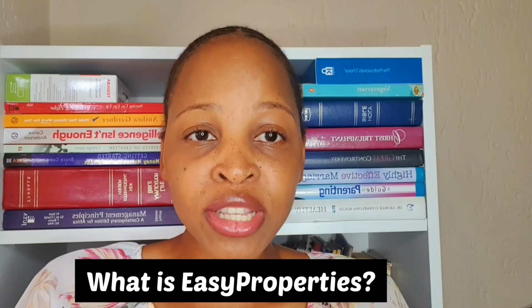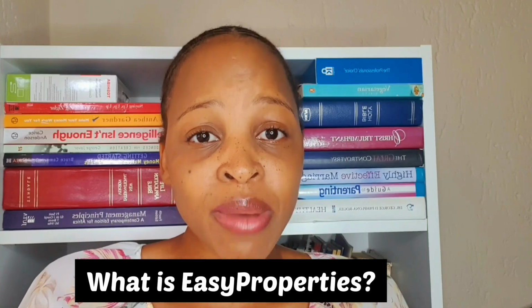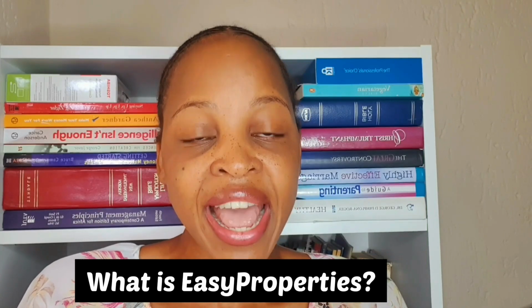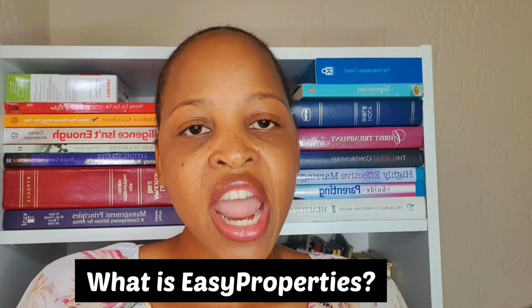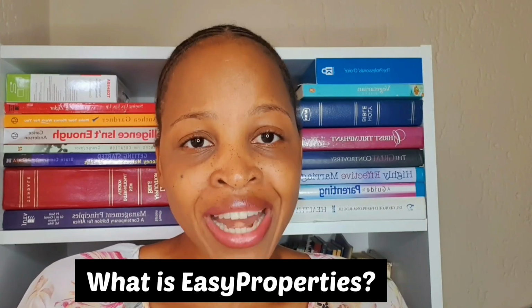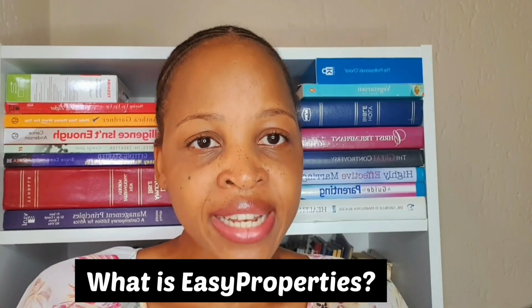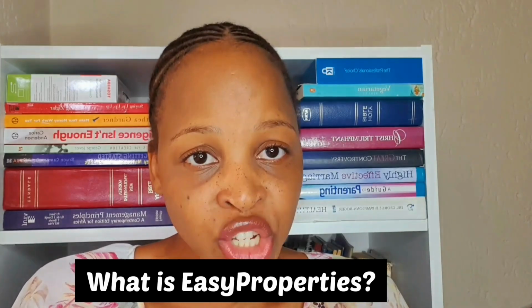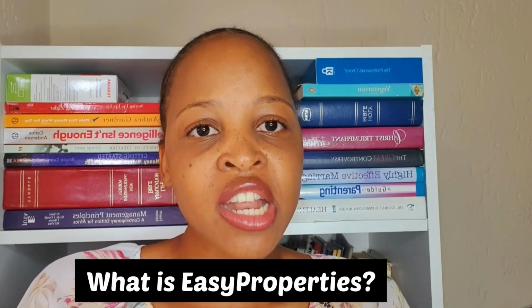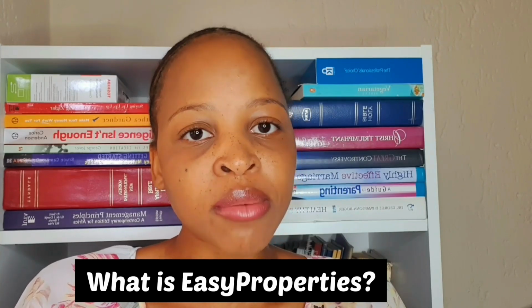Instead of buying property alone as an individual, the EasyProperties platform collects money from you and other investors and buys a property. You get to own shares of the property in proportion to how much money you invested. For example, let's say a property is selling for 1 million rand and there are 100 investors who invest 10,000 rand each to buy that property. It means that each investor would own 1% of that property.